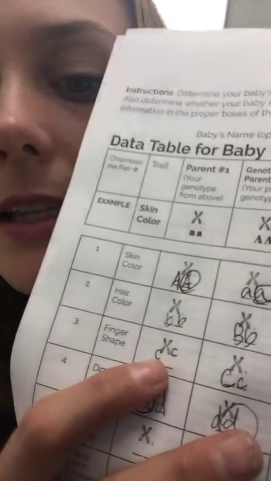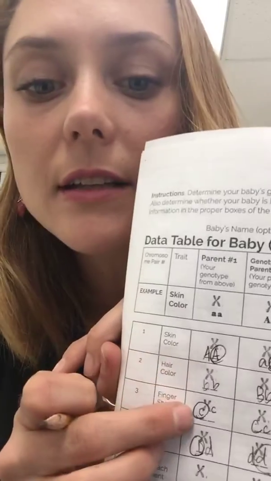So let me do one example, okay? I'm going to do the finger shape, the third trait. Parent number 1 had little c, little c. Parent number 2 had big C, little c. So I'm going to flip the coin. All right, I got heads. So parent number 1 is going to give the first allele. Heads, okay, first allele.